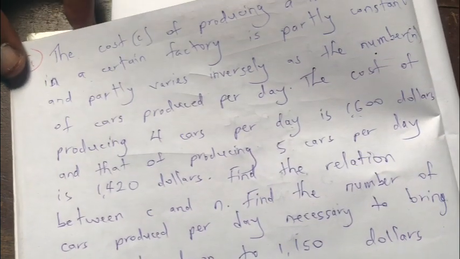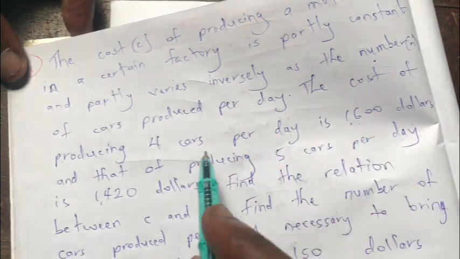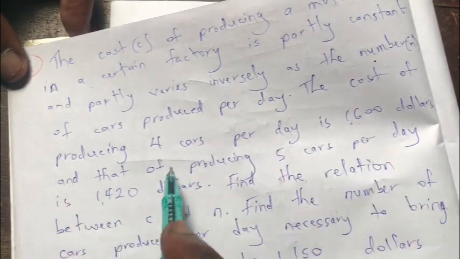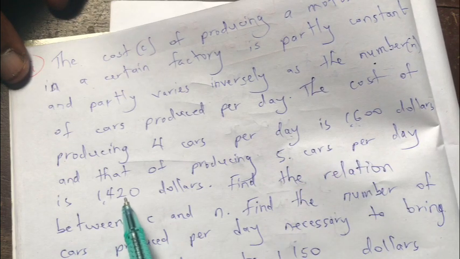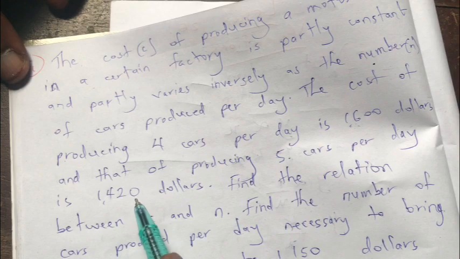Here, let's continue with our question. It said the cost of producing 5 cars. So now N is 5 per day, and the cost is 1420. So this one is the C now.